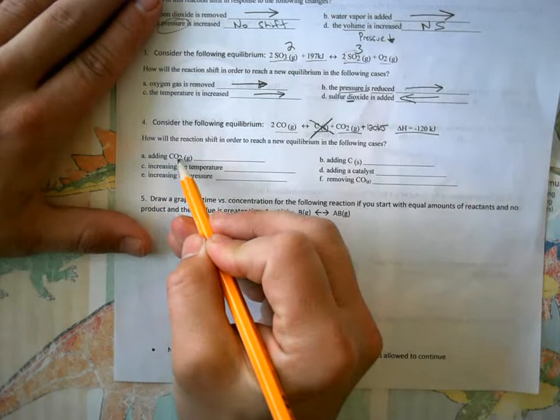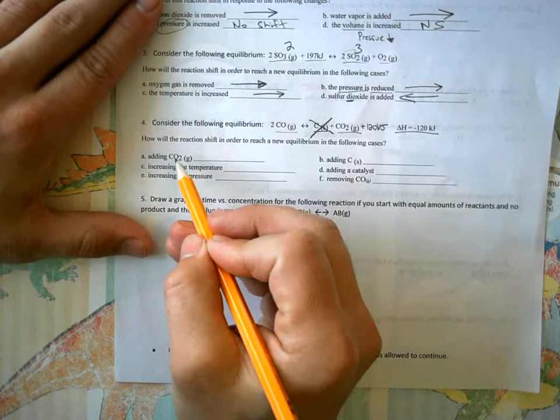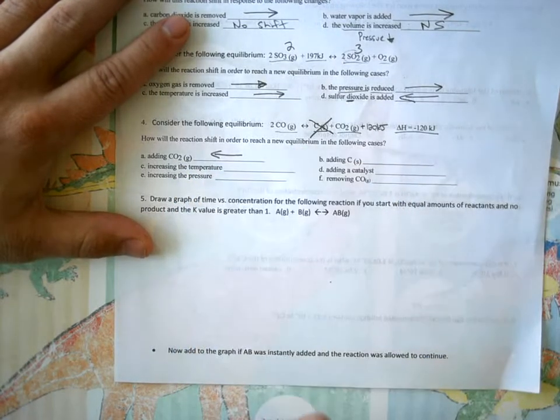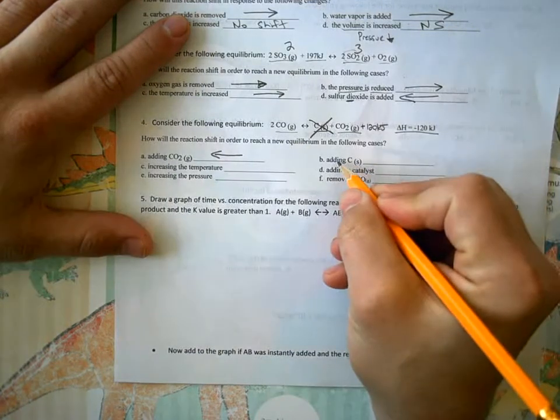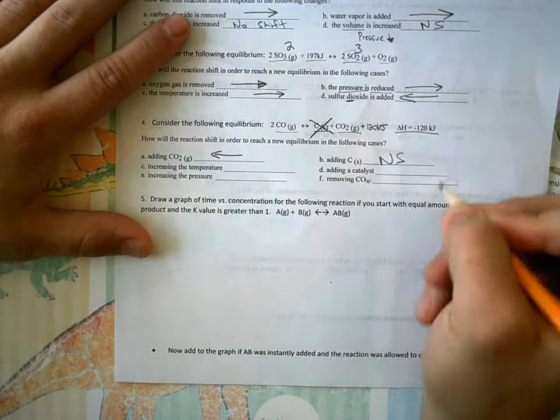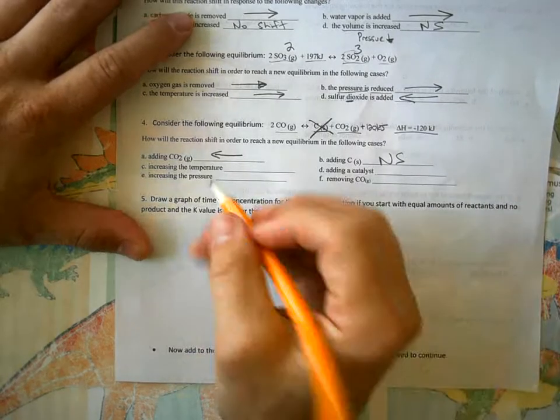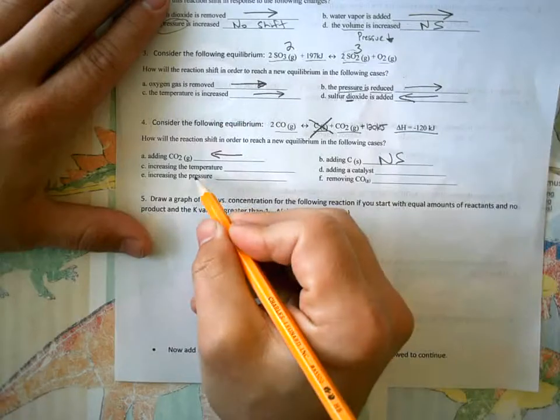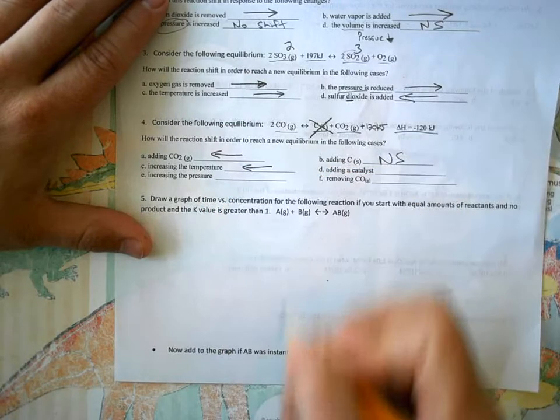So what happens if we add CO2 to the equilibrium? Well, the opposite of add CO2 is remove CO2, so it will shift to the left. What happens if we add carbon solid? Solids do not affect equilibria, so that would have no effect, no shift. What happens if we increase the temperature? The opposite of increased temperature is decreased temperature. That means we want to go away from that heat.